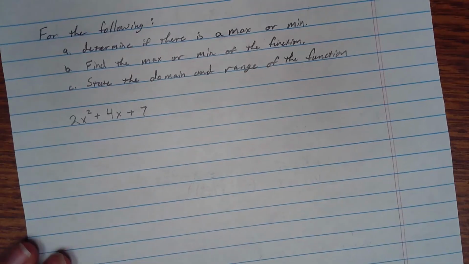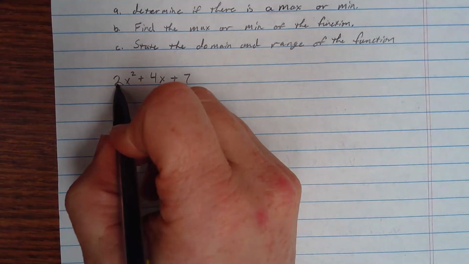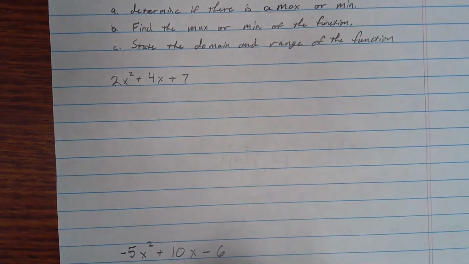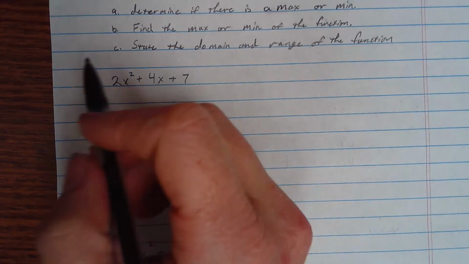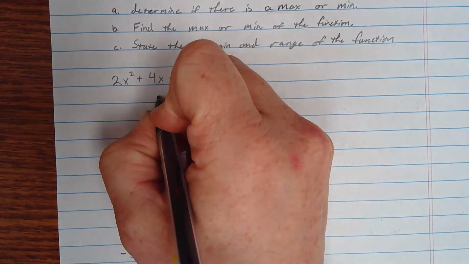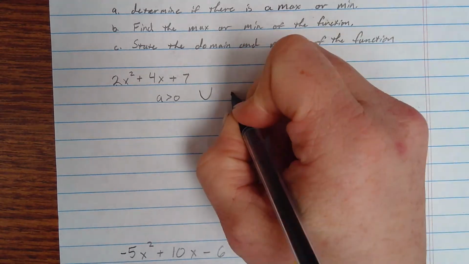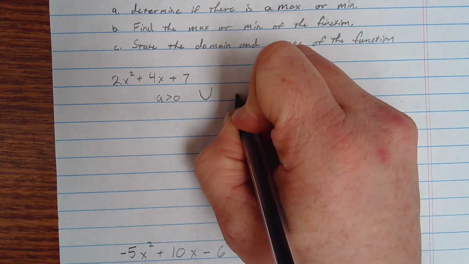So, I'm going to start by looking at A. Is A positive or negative? In this case, we have a positive 2. So, I'm in the case A is greater than 0. That means I'm going to have this shape, and that means I'm going to have a minimum.